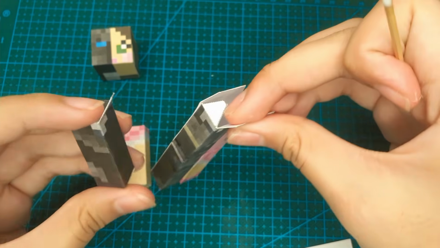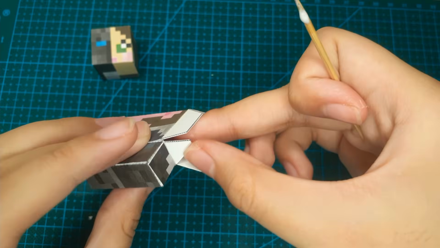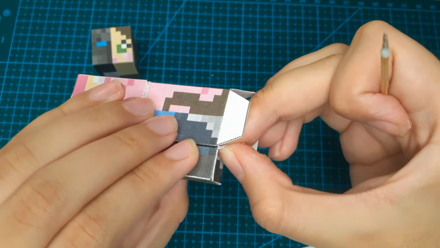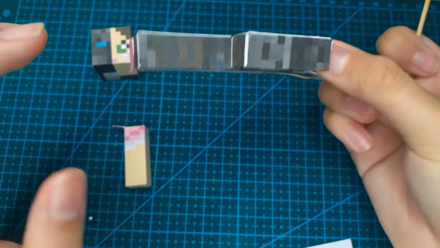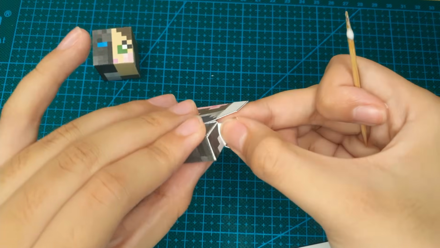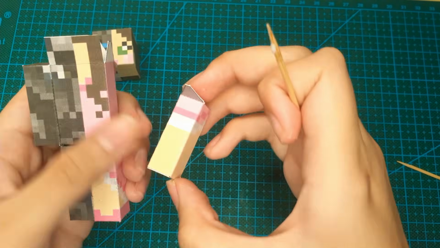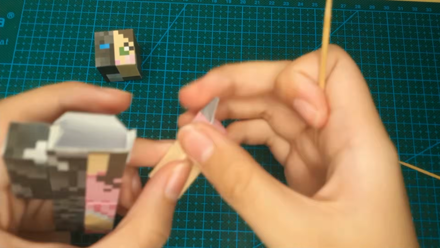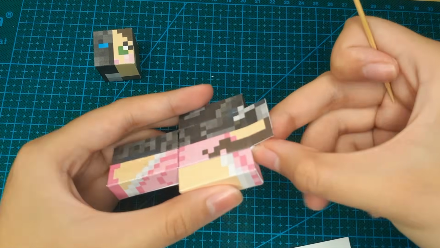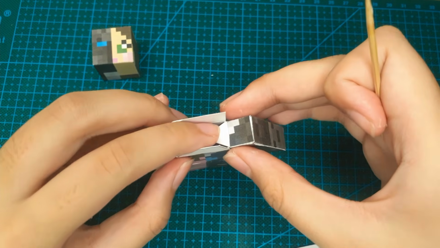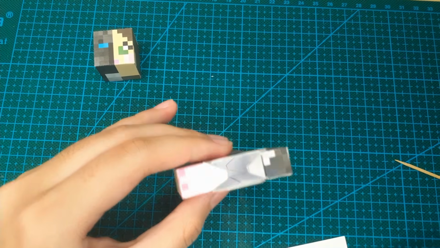and stick them to this tab on the top of the torso. And we just press on like this until it dries. And do the same for the other arm. After gluing the arms to the torso, we can now finally close the torso.